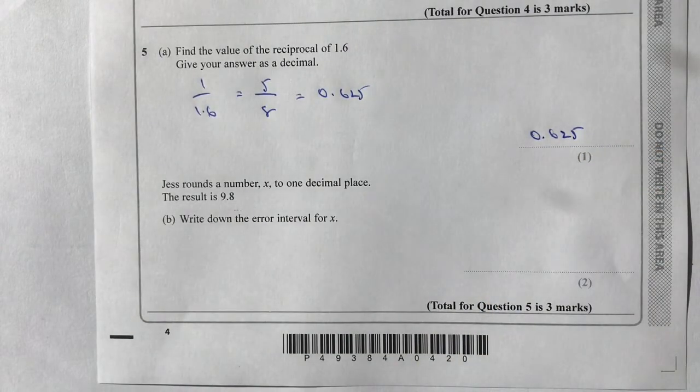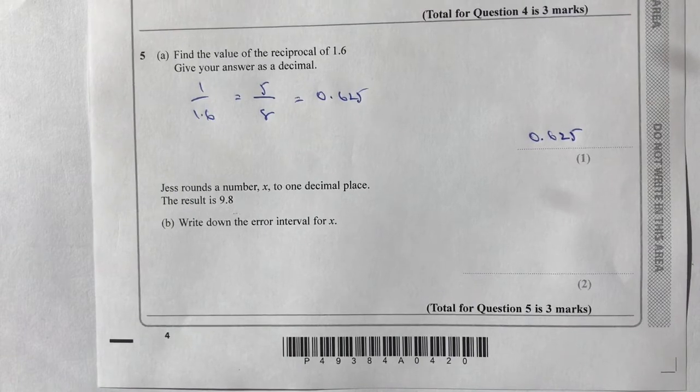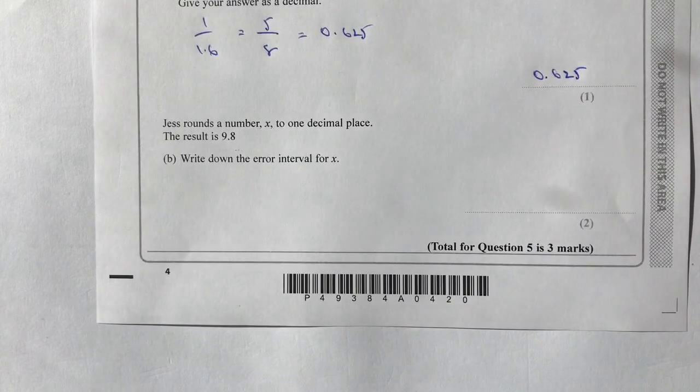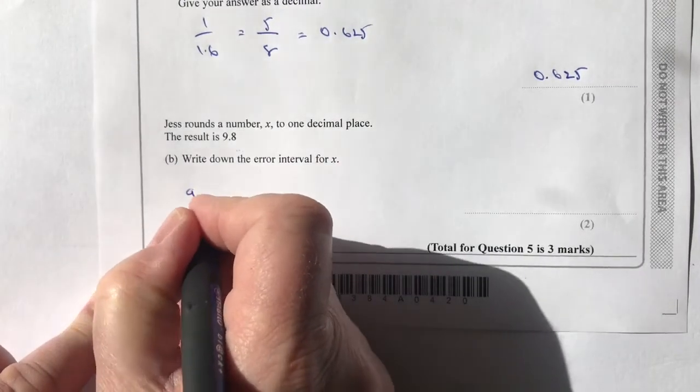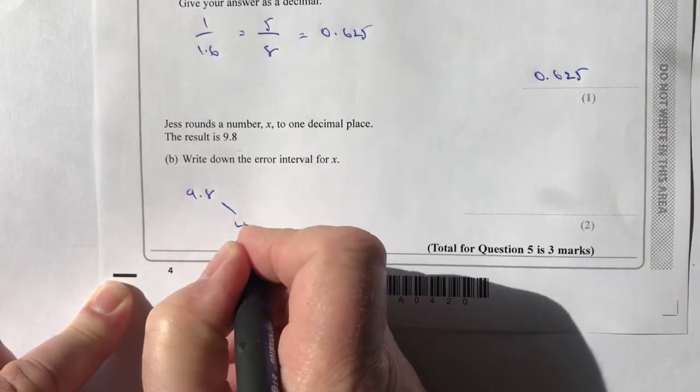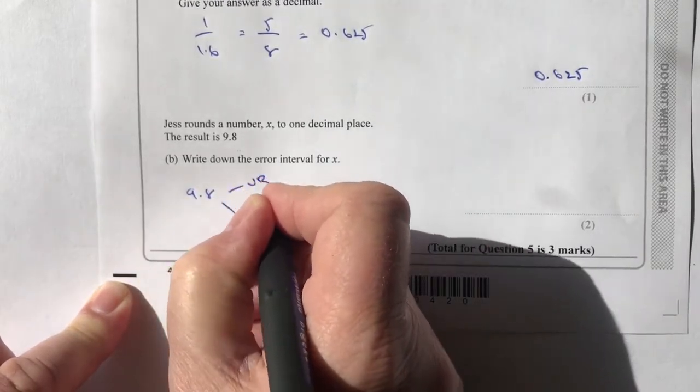It's not a problem. Okay, so Jess rounds a number x to 1 decimal place. The result is 9.8. So what we're basically saying is that we've got 9.8 and we've got the lower bound and the upper bound.